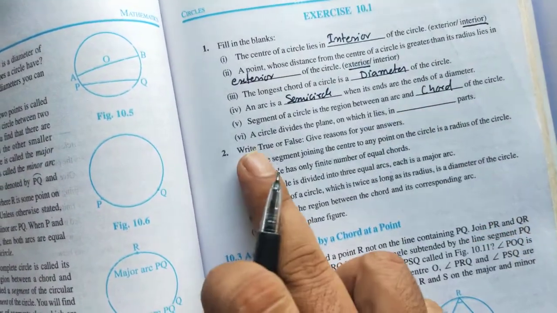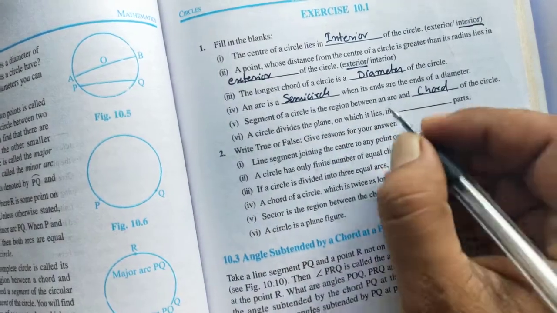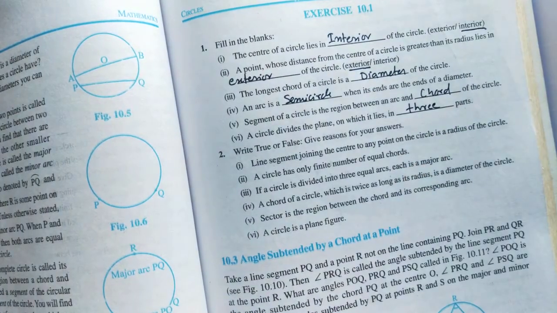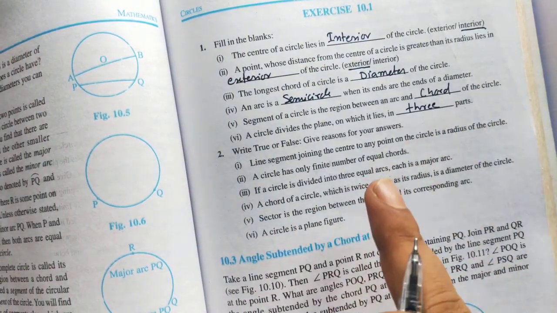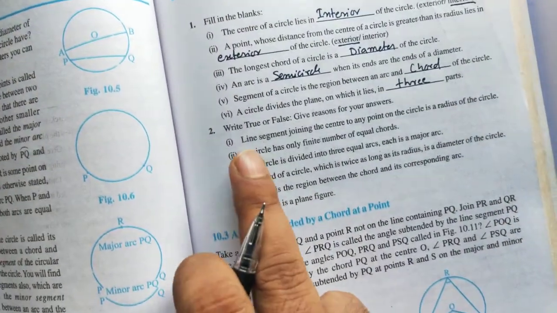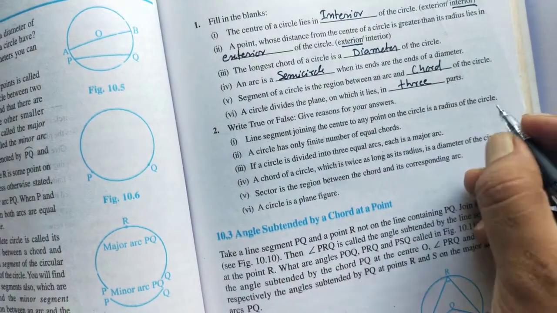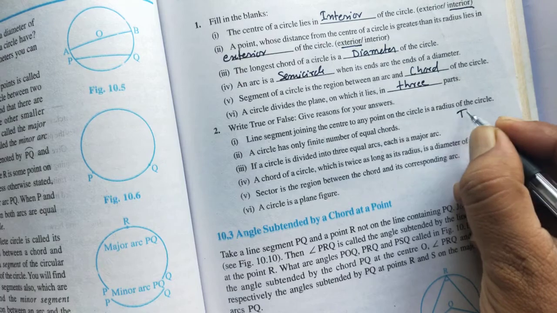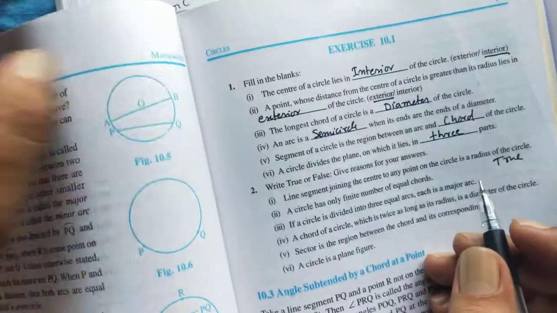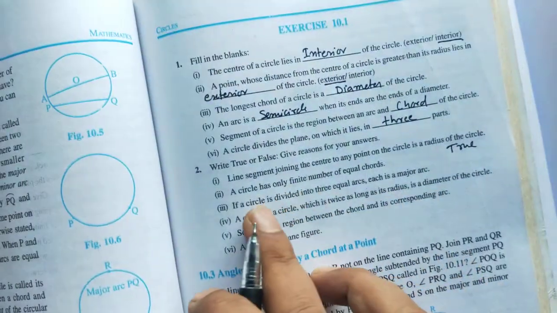The answer is chord. A circle divides the plane on which it lies into three parts. Okay. Point on the circle, point inside the circle, and point outside the circle. So, three parts. Let us do true and false. Line segment joining the center to any point of the circle is called a radius. It's true, isn't it? Number one is true. Radius is the distance from the center to any part of the circle, so it's true.